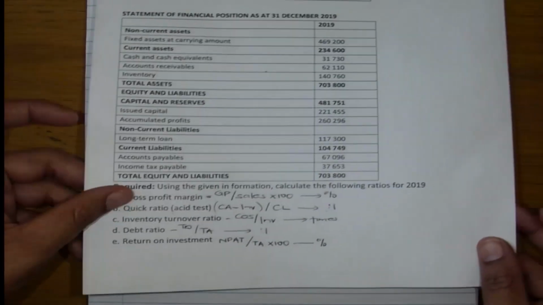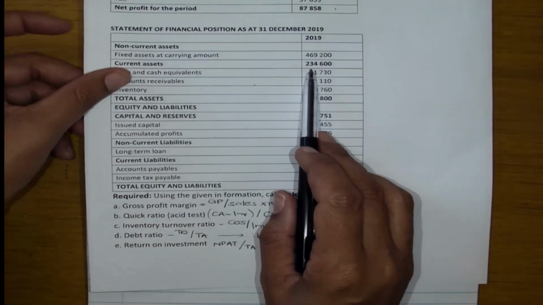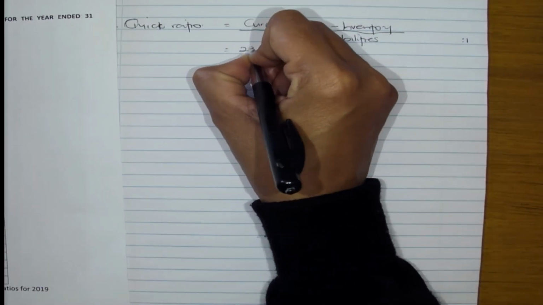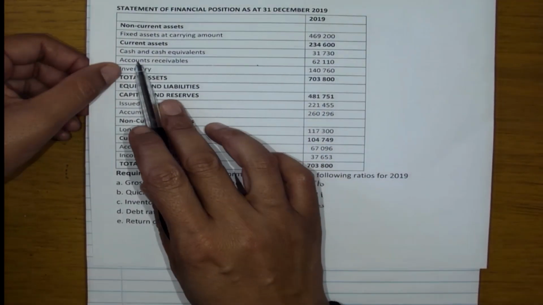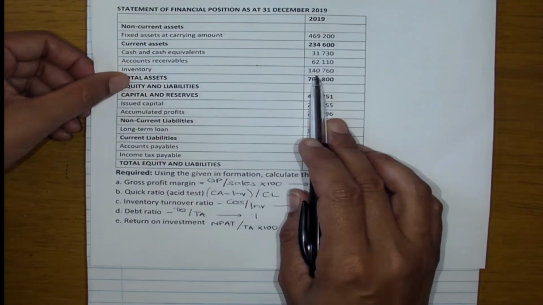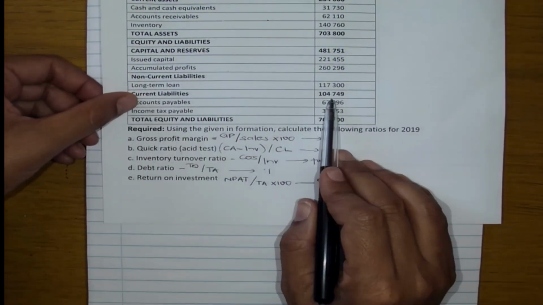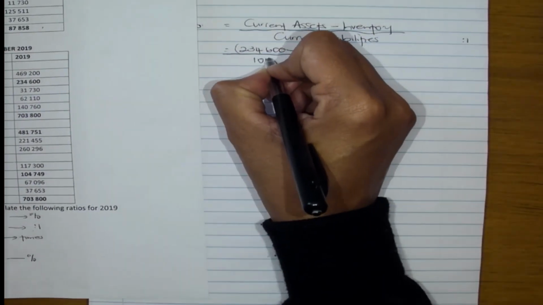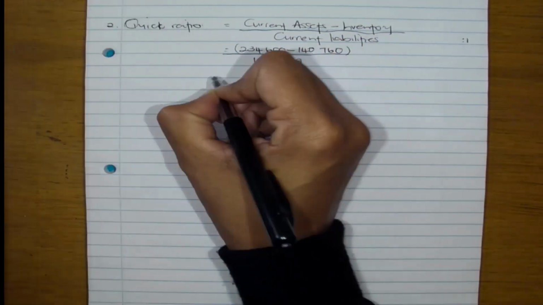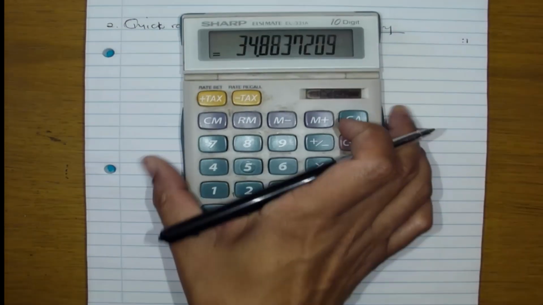I go to my question. What's my current assets? 234,600. What's my inventory? 140,760, divided by my current liabilities, which is 104,749, and then my answer must be is to 1, right?